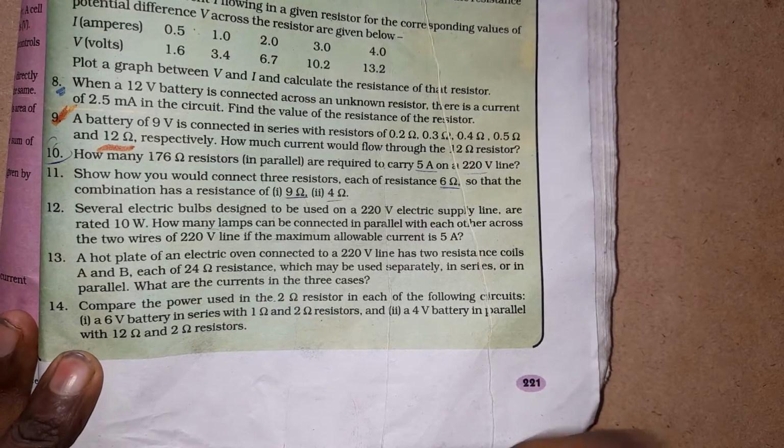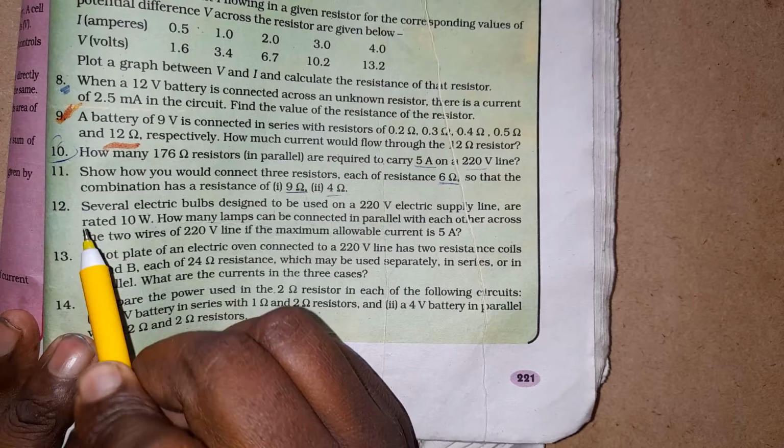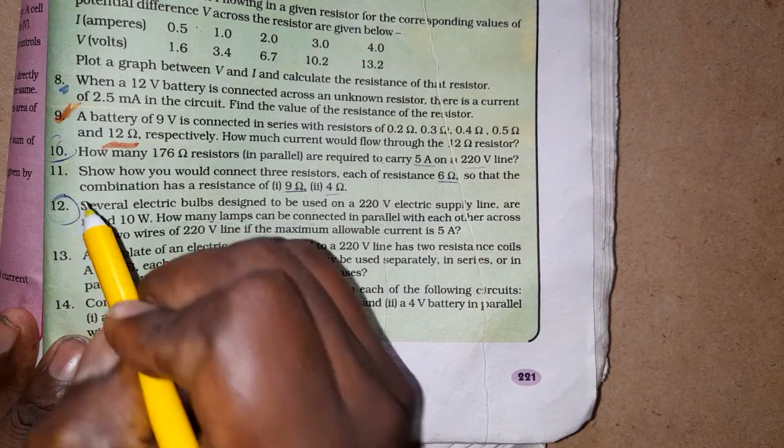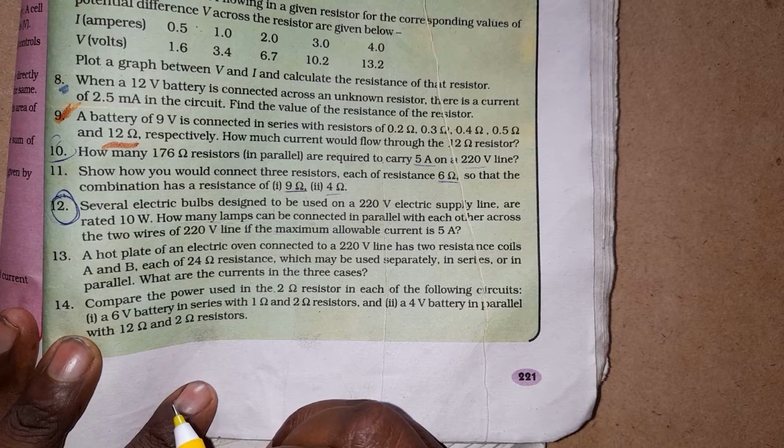Hello students, today we are going to see an NCERT example problem, exercise problem, class 10 physics. The problem number 12 we are going to discuss. It is a book back problem from the electricity term 2 syllabus.